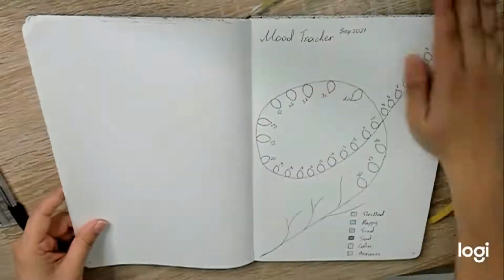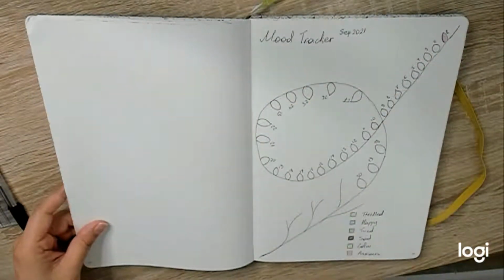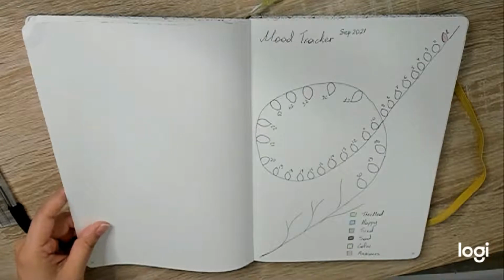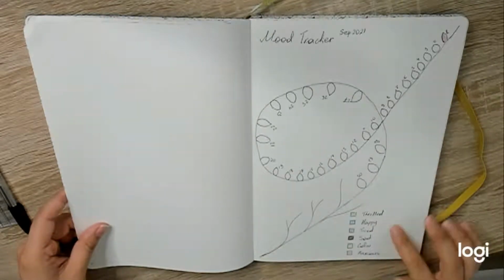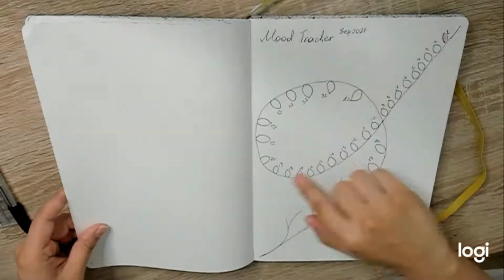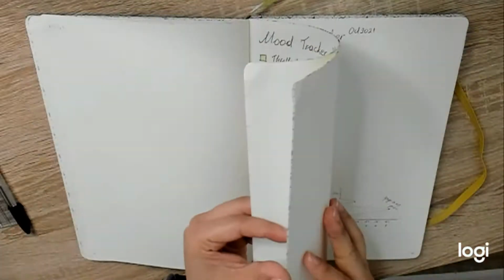Okay. Let me see. Okay, so this is another one, similar to the tree that I did. Again, these are leaves. It's more, I guess, creative with lines. And again, we have the different moods that I want to track. So this was a super easy one to create. So you can give this a go as well. Let's go to this one. This is another interesting one.